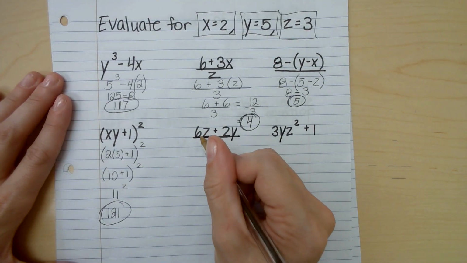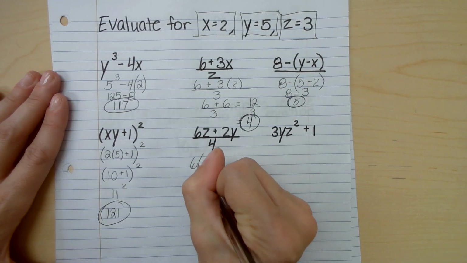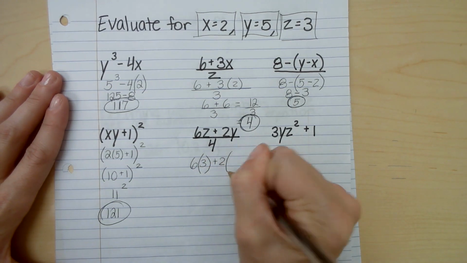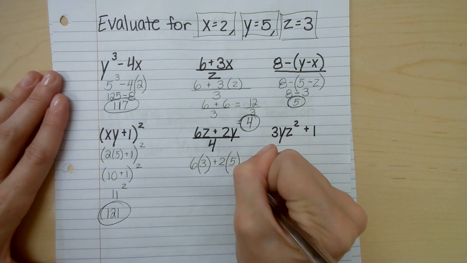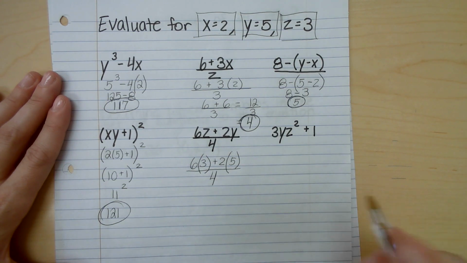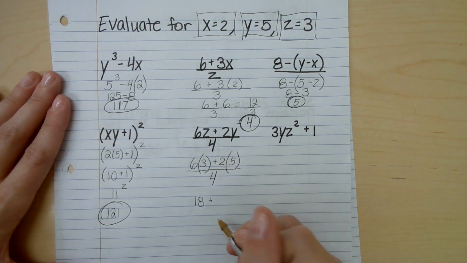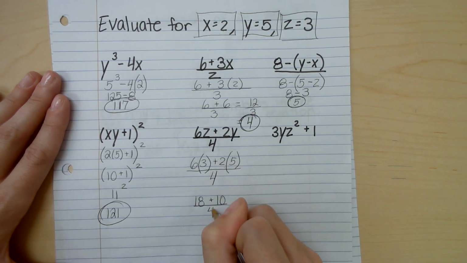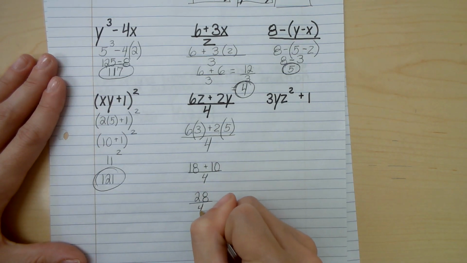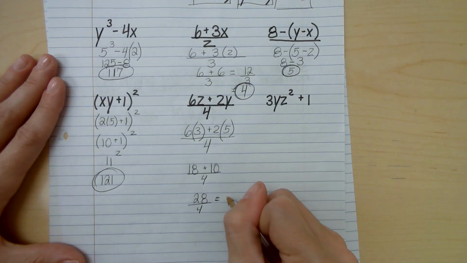Next up, 6z plus 2y over 4. So I'm going to replace the z with the 3 plus 2y equals 5 over 4. Now I evaluate. 6 times 3 is 18. 2 times 5 is 10 over 4. 18 plus 10 is 28 over 4. And that equals 7.